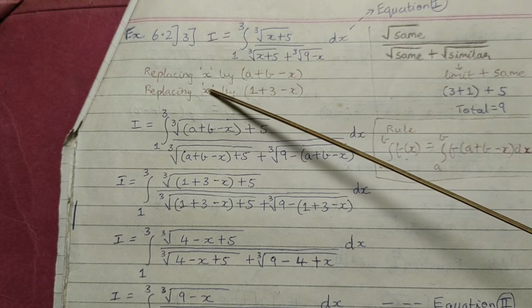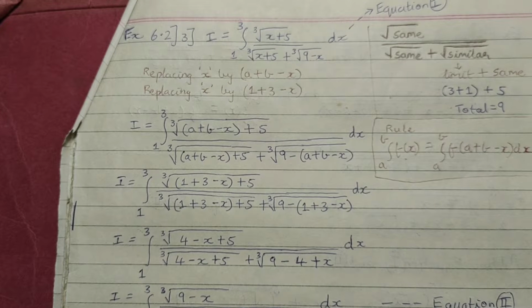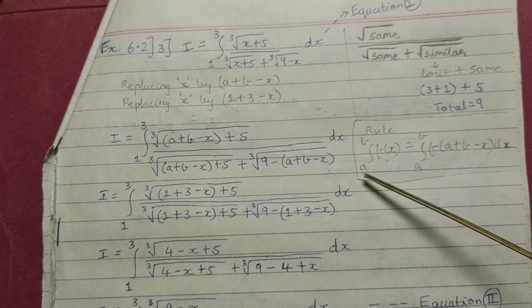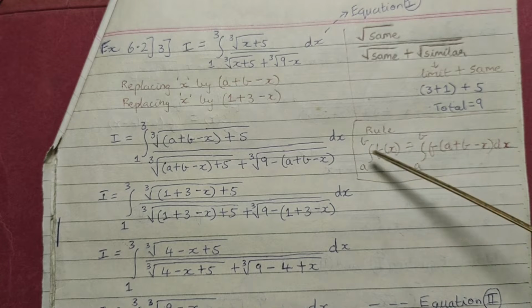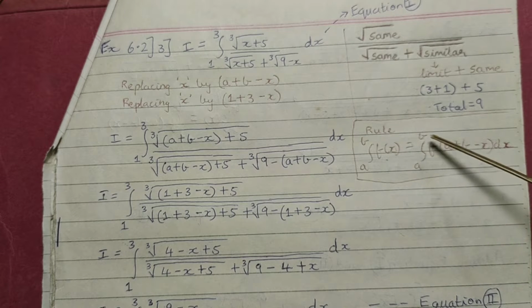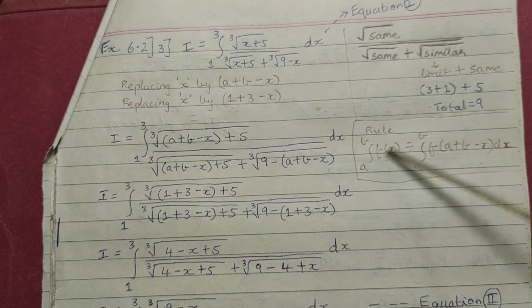Now according to the formula we discussed earlier, this property tells us that with a as the lower limit and b as the upper limit, the integral of f(x) from a to b equals the integral from a to b of f(a plus b minus x) dx.